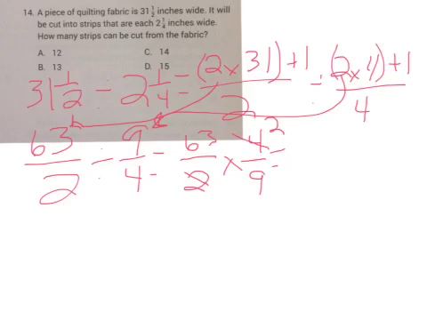And then 2 will divide into 2 one time. And then we know that 9 is going to divide into 63, and it'll go 7 times, and 9 will divide into 9 one time. So then we're just going to simply multiply. So we'll say 7 times 2 is 14 over 1, and that's going to give us our answer of 14, which is C.